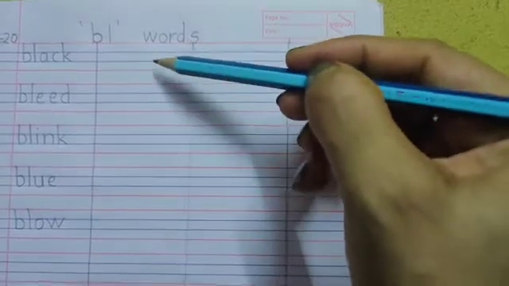Blue. B-L-U-E, blue. Blow. B-L-O-W, blow. Children, do read each word twice and write the same BL words in the remaining 3 columns.